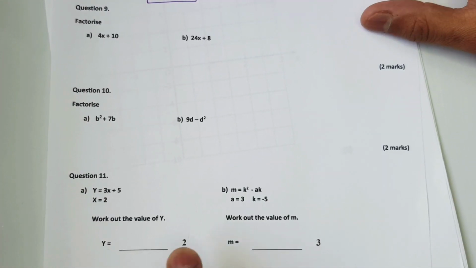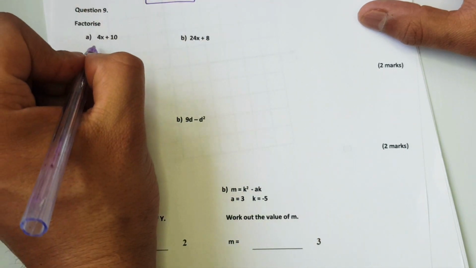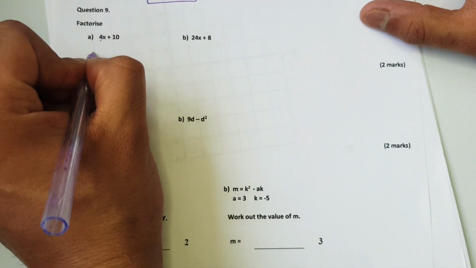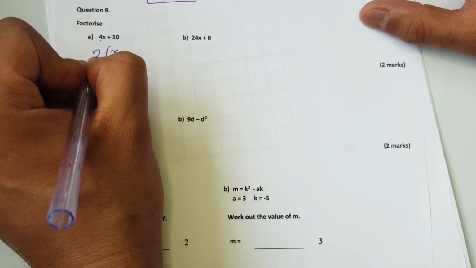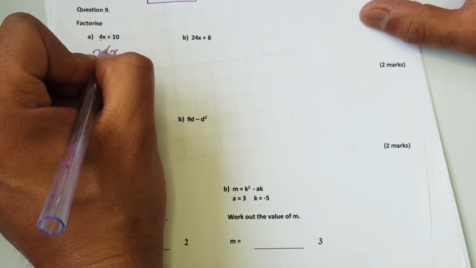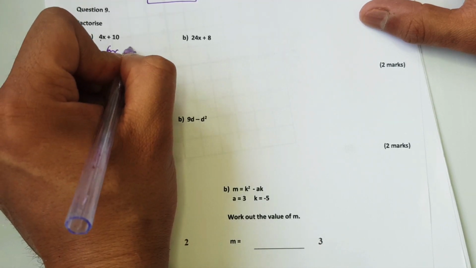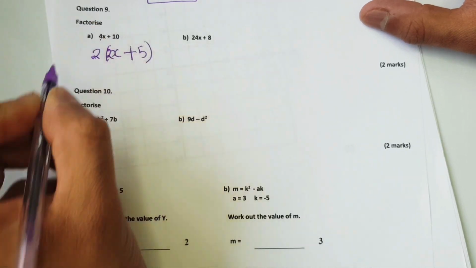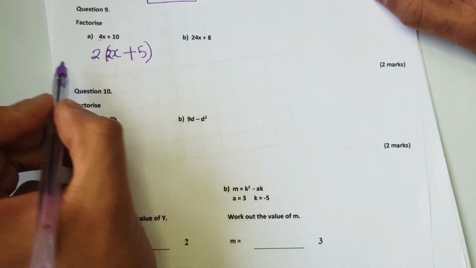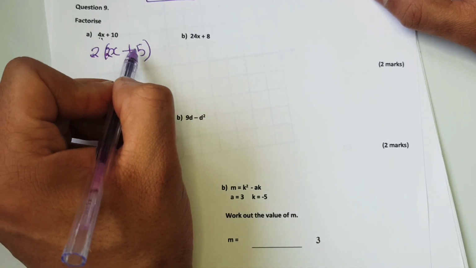Question number 9, factorize. Similar to the ones we did earlier. You look for the highest common factor, in which case it's 2. 2 comes outside the bracket, but to get 2 to 4x, you need to times that by 2 as well. So 2 times 2x is 4x, plus 2 times by 5 is 10. So that's how you get that. Okay, so if you want to check, 2 times 2 is 4x, 2 times by 5 is 10.